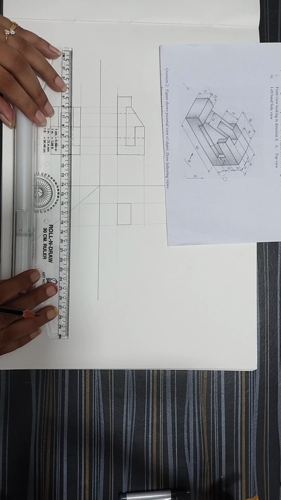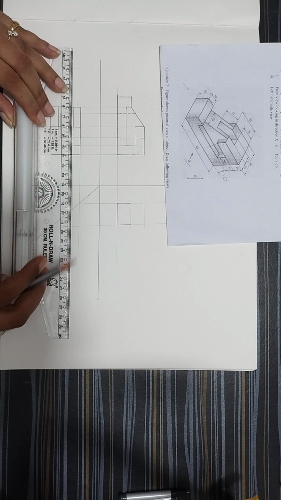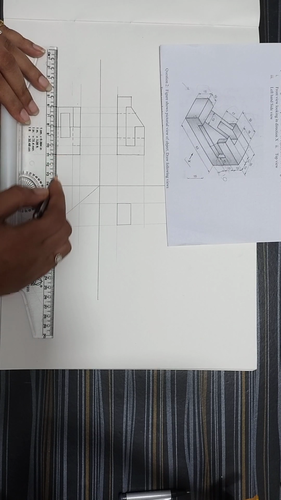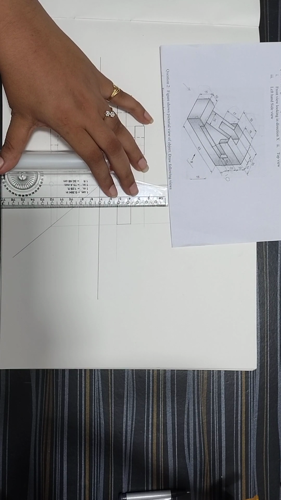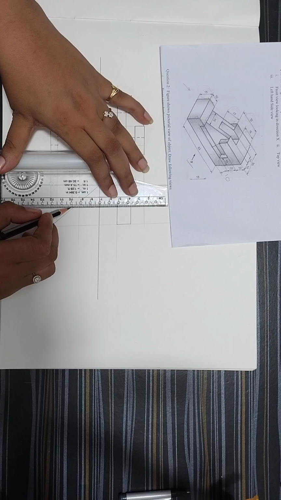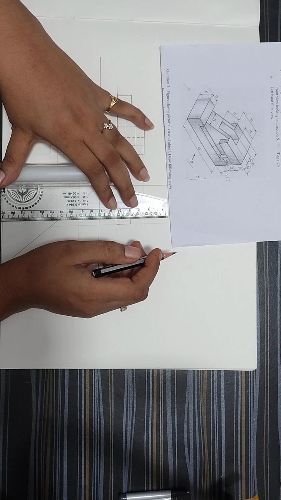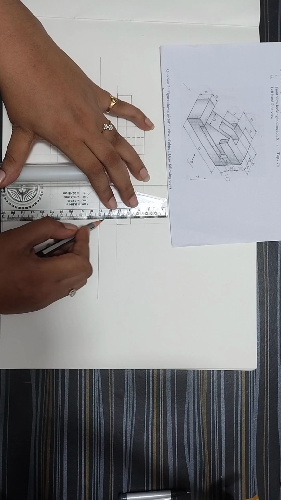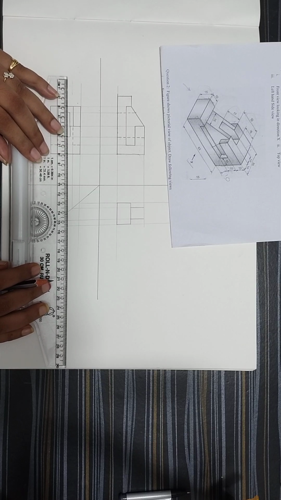So we will get projection of this 15 mm width from here. Now this slot is also visible.